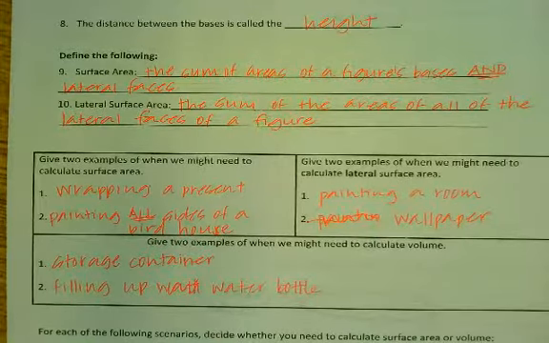Okay, now with your partners or the people around you, answer 1 through 4. Go.